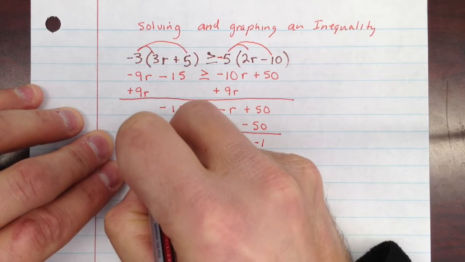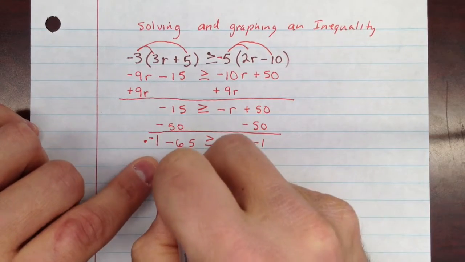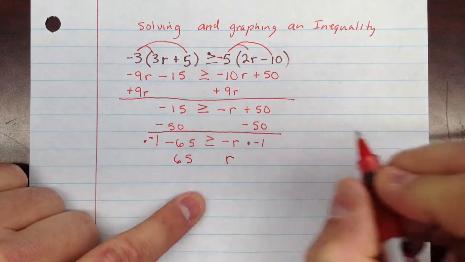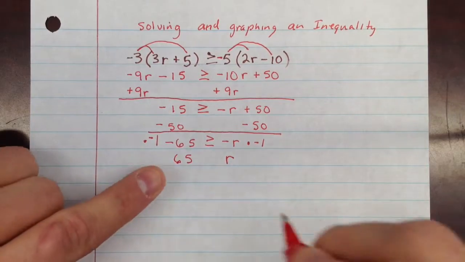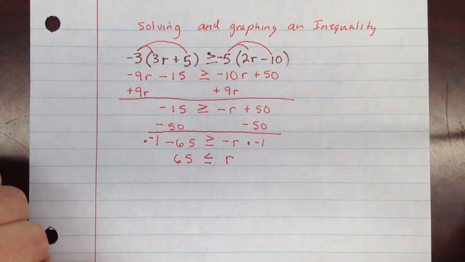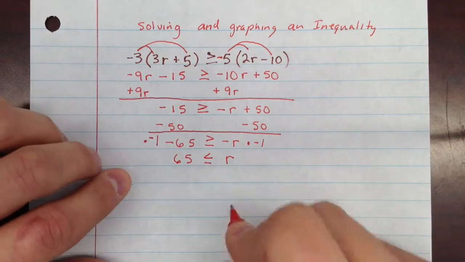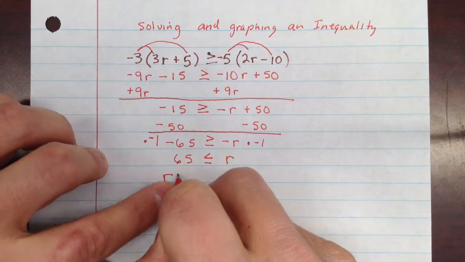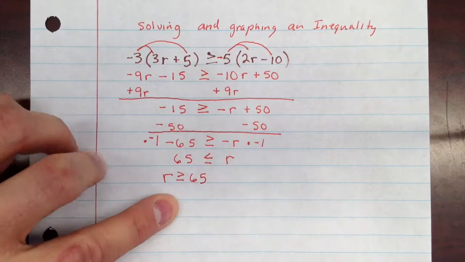So negative 1 on each side. That changes the negative here to a positive 65. And this becomes a positive r. But remember, when you multiply or divide by a negative in an inequality, you have to flip the sign around. So we flip that sign around. We talked about when graphing these, it's easiest if the r is on the left side. So I'm going to rewrite this as r, and then make sure the bigger side faces the r, so flip that with it. r is greater than or equal to 65.